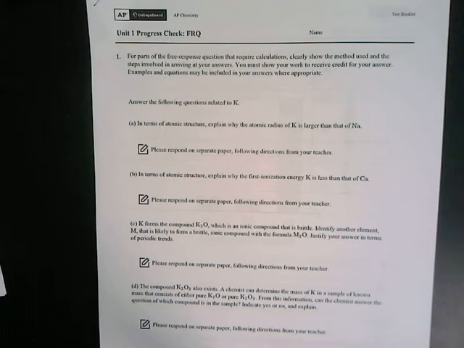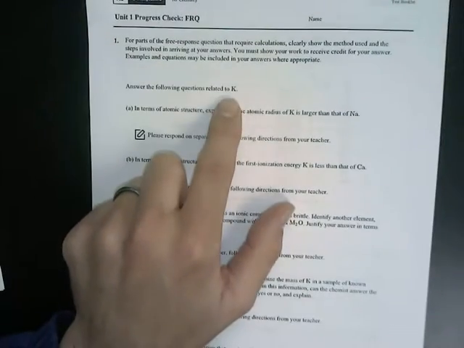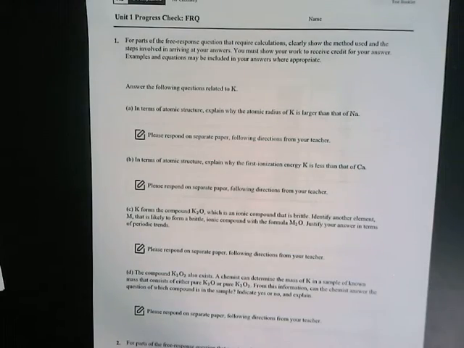Today we're taking a look at the Unit 1 free response questions for the AP Chem exam. So this deals with atomic structure and atomic mass, and we'll get underway with question number 1A. The whole question is related to K, or potassium.